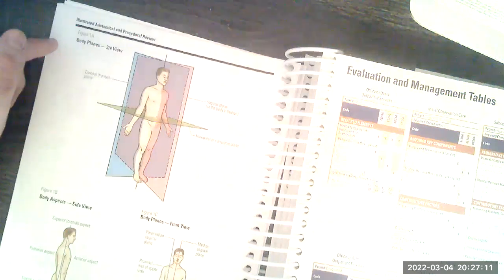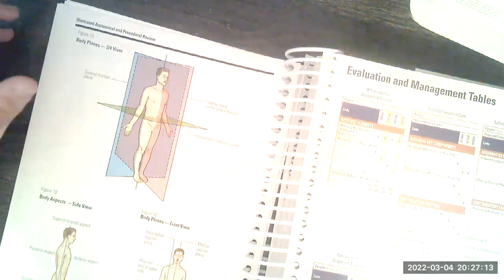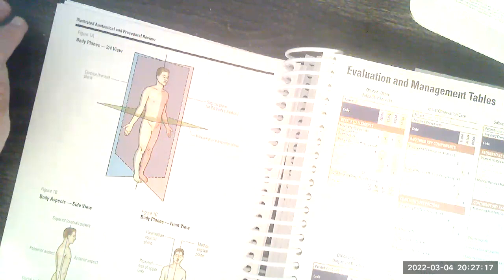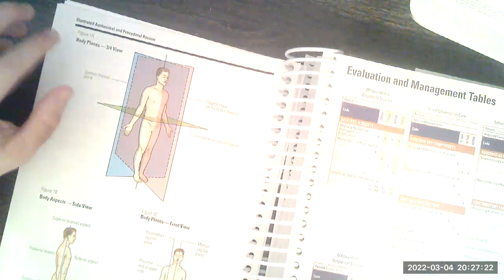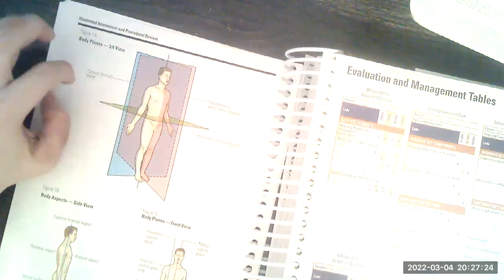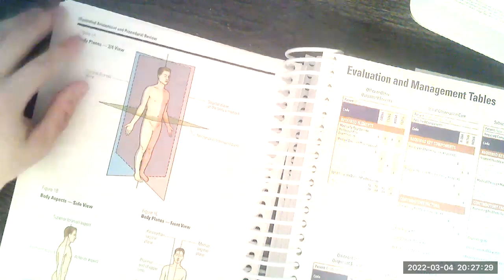This can be very, very helpful when we're talking about different procedures that are performed, maybe anterior, posterior, things like that. This can be really helpful in figuring out what is happening in a procedure. Okay, so I just wanted to bring your attention to it.